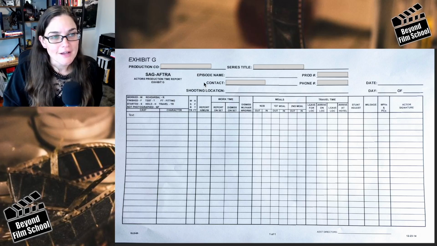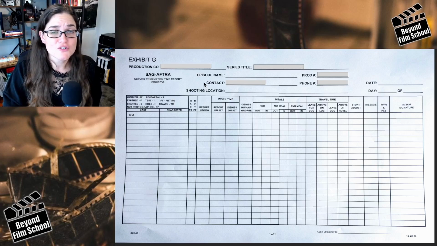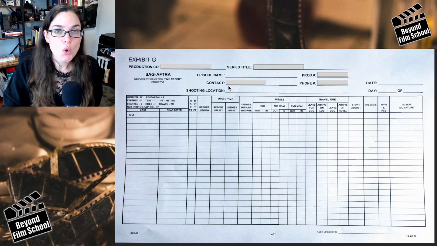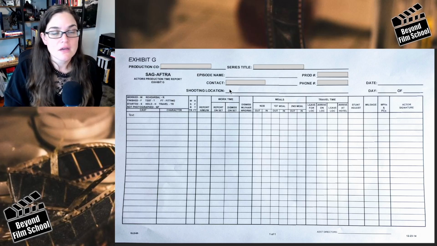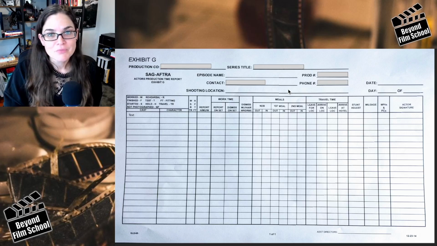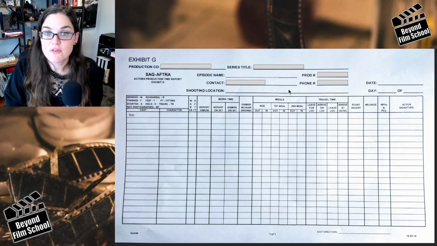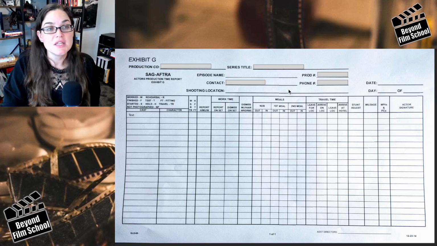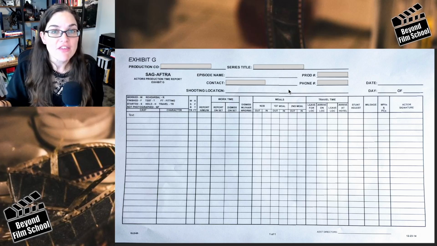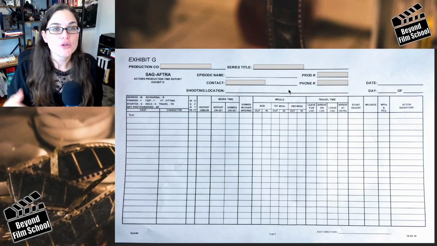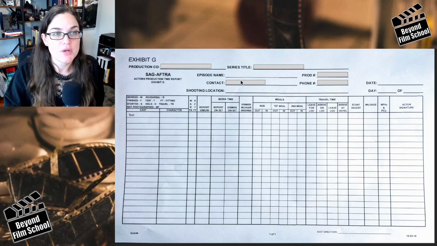So the contact, and I think I've said production coordinator so many times, that your contact on this sheet is going to be the name of the production coordinator, whoever that is. Or if you are working in independent film, then that might be the UPM, the production manager, production supervisor. It might be you, who knows. In the indie world, it gets a little more flexible, but whoever is in contact with the SAG representative for your show is going to be the person that gets put in this box.